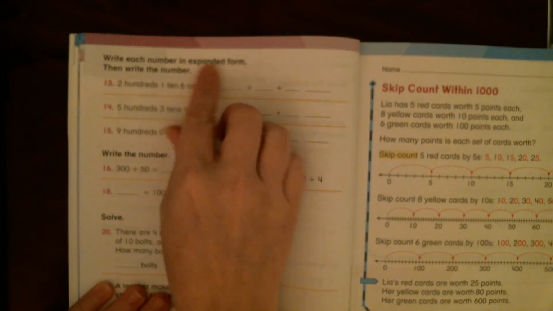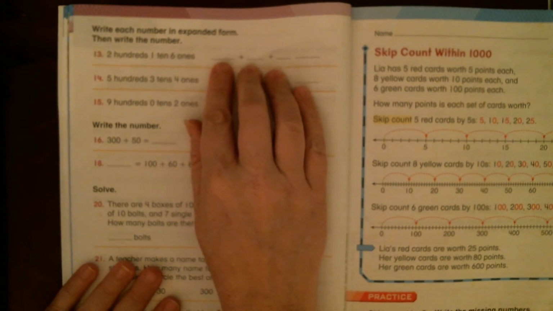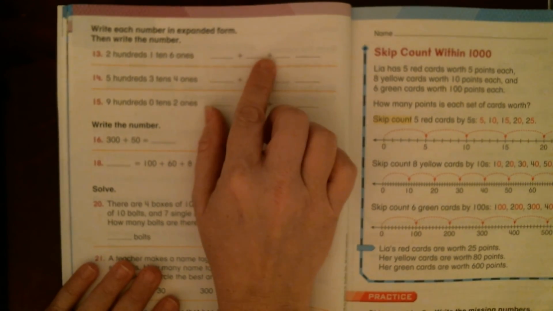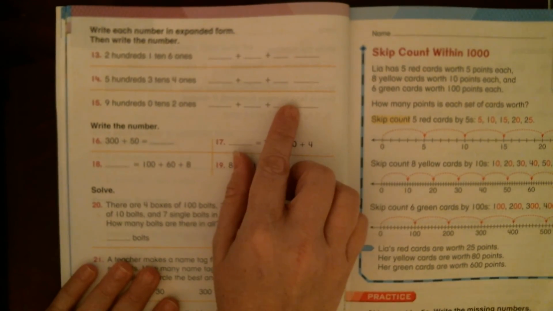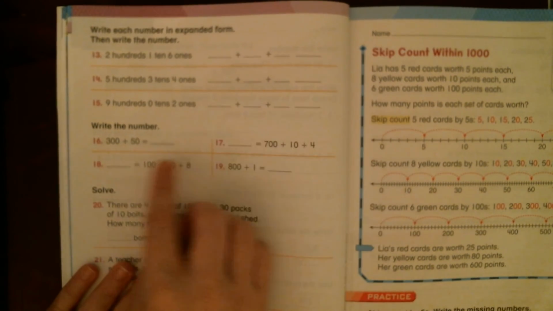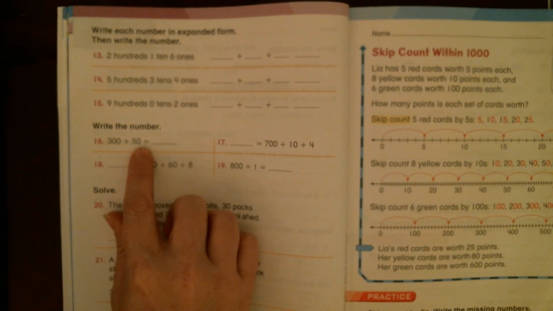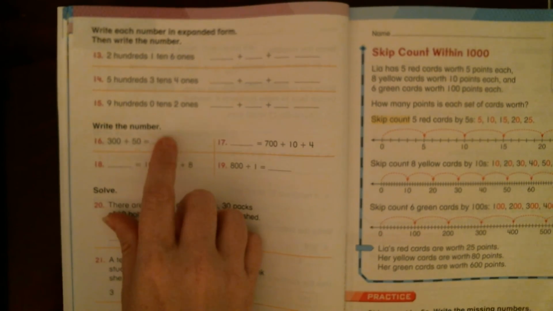When you're finished, you'll turn the page. It says write each number in expanded form. Expanded form is when you put the hundreds plus the tens plus the ones. Then they want you to write the number itself. Same for 14 and for 15. Write it in expanded form first and then write the number. Here, write the number. 300 plus 50 is what number?